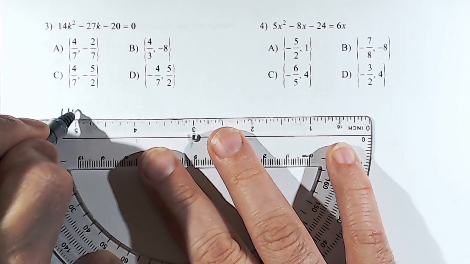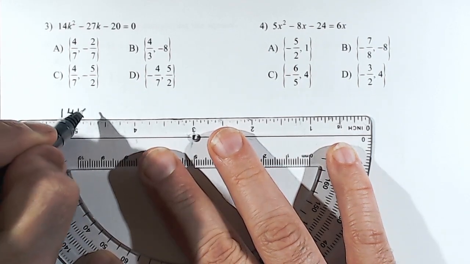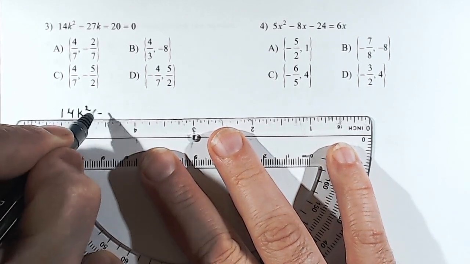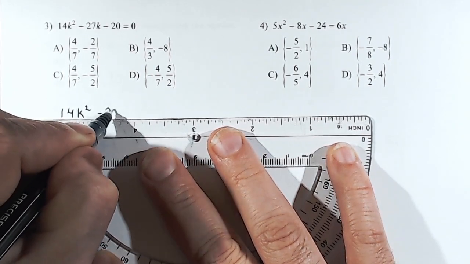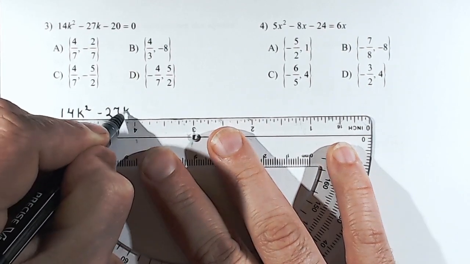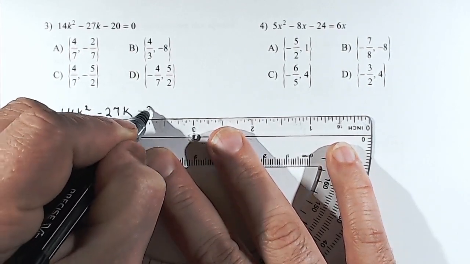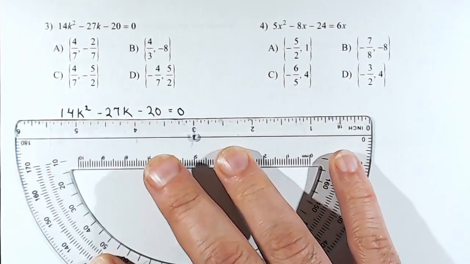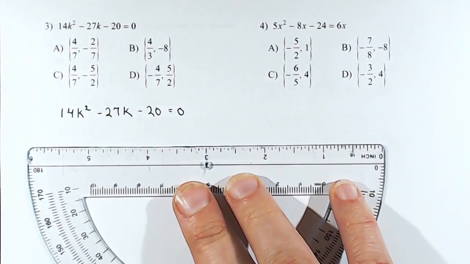We could use the quadratic formula, but that's not what it wants us to use in this problem. It wants us to factor it using some other technique. And we're going to factor by grouping.